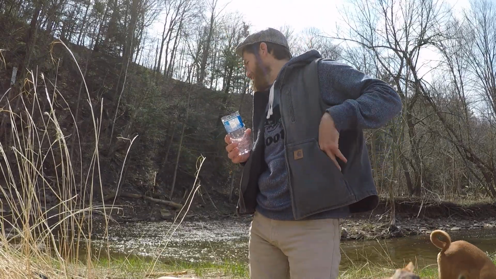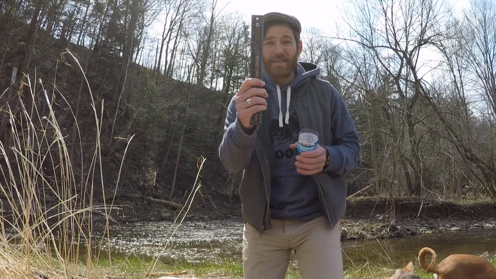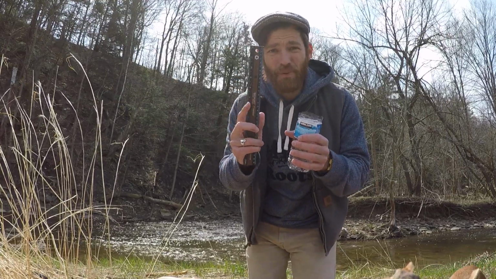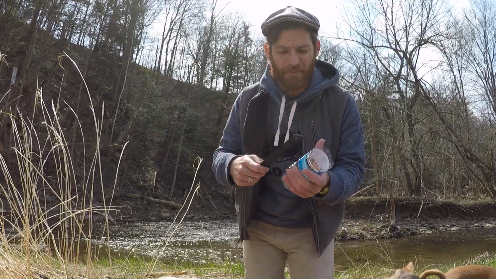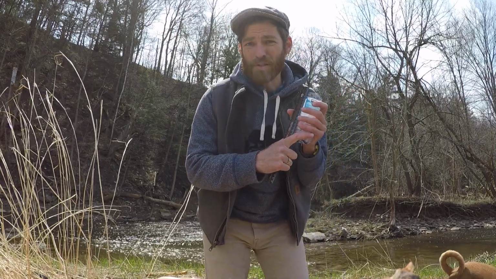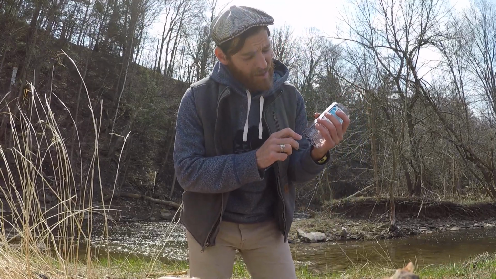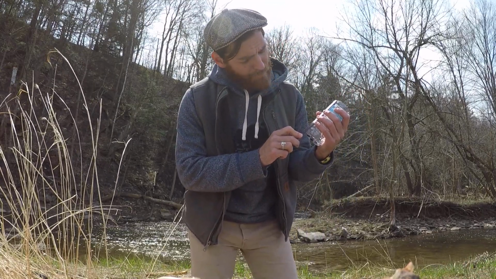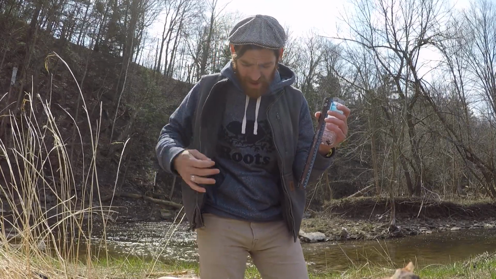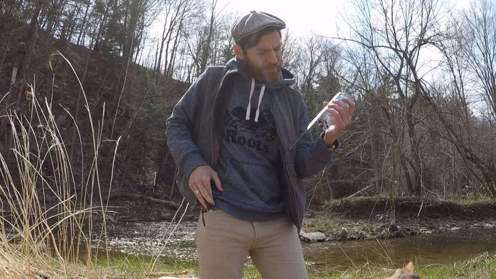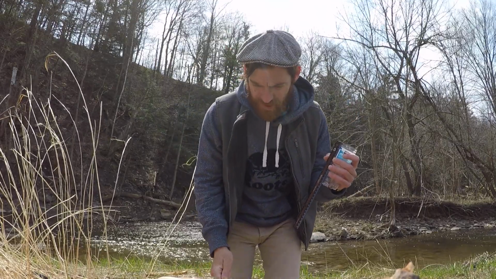Okay, and then the next thing you're going to do is take this measuring tape like you had before when you were doing your Wolman pebble count, and put measurements on the side. So I've got about 14 centimeters. So here, I'll do little lines for 14 centimeters.